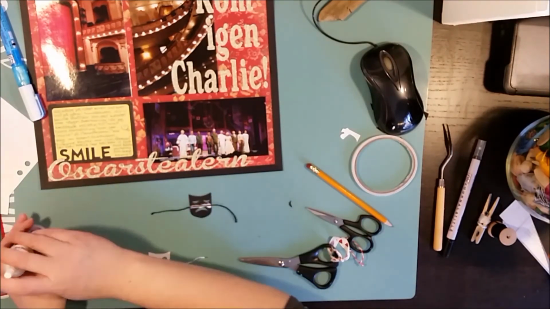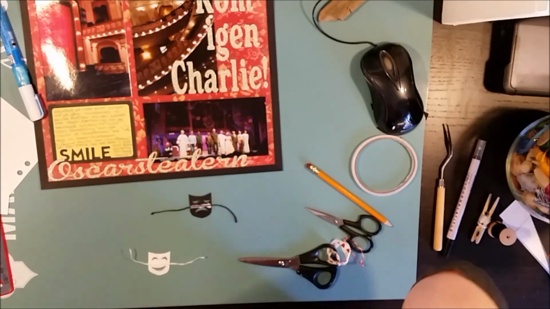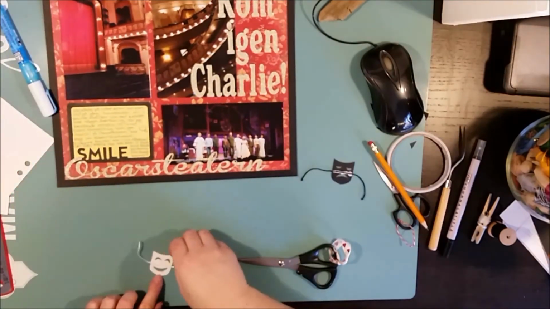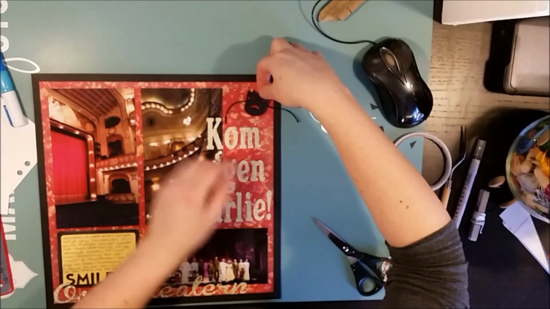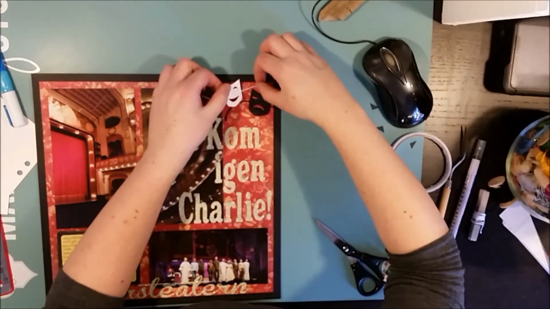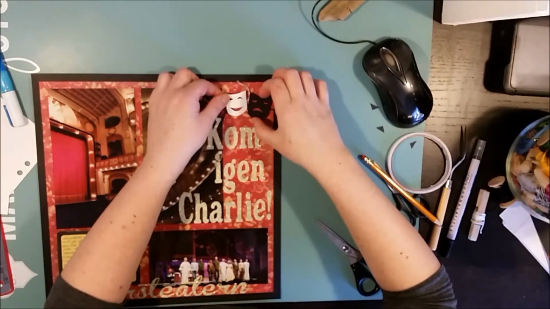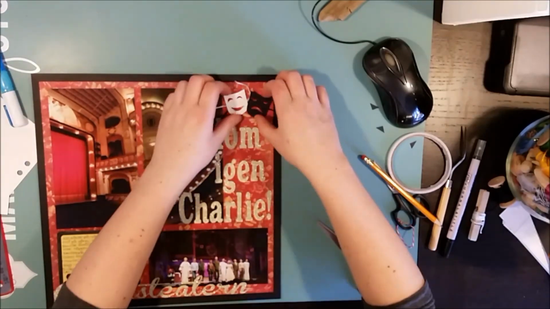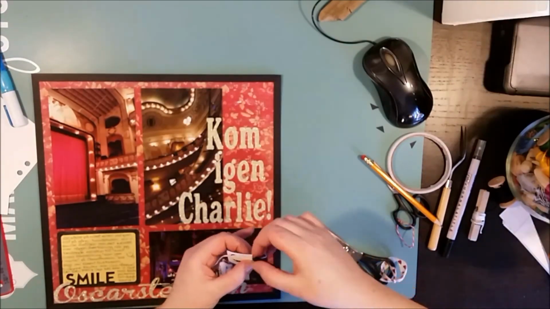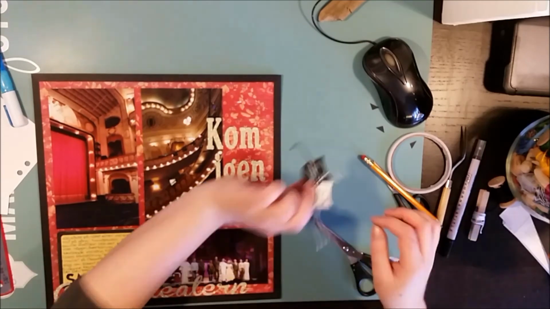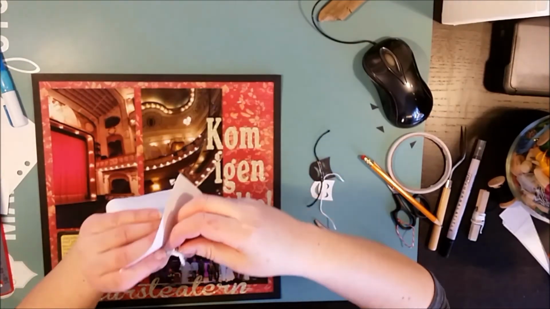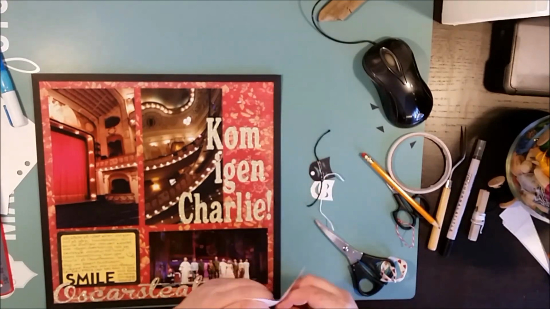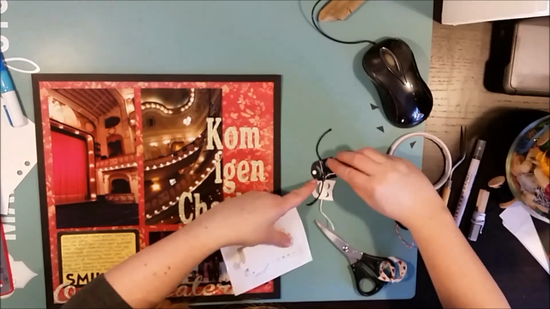Those two masks will be put onto foam dots, and they'll be pretty much the only embellishment on this page. I'm happy with that, because the photos are quite big, and I also have those really sparkly and big titles, the title of the play and the theater that we went to.